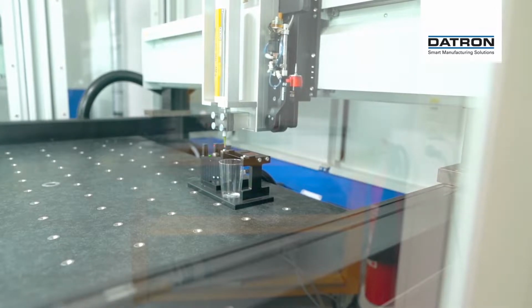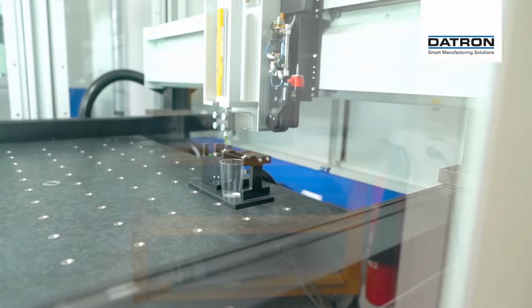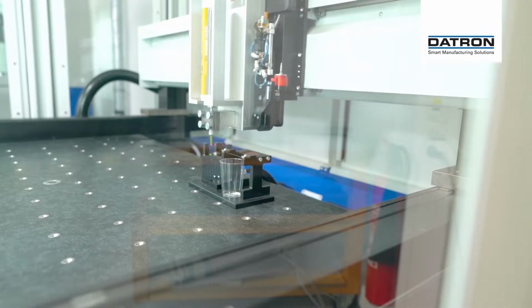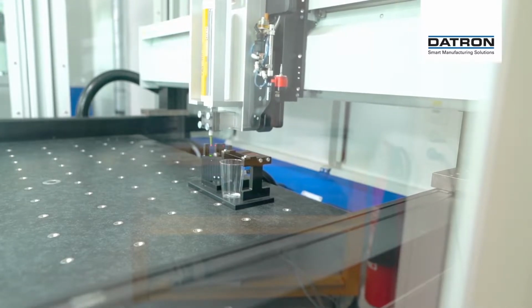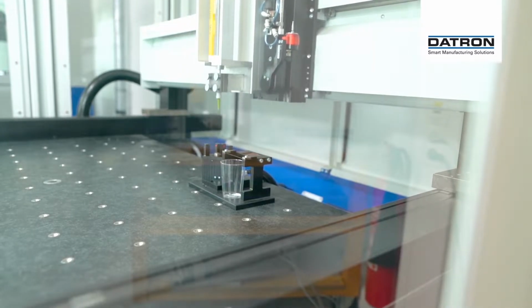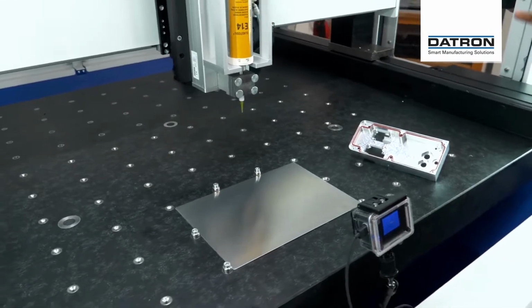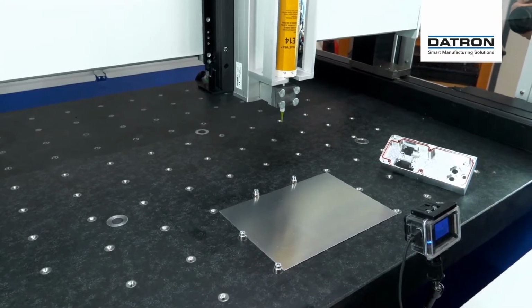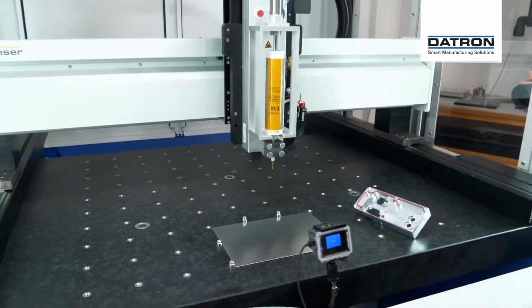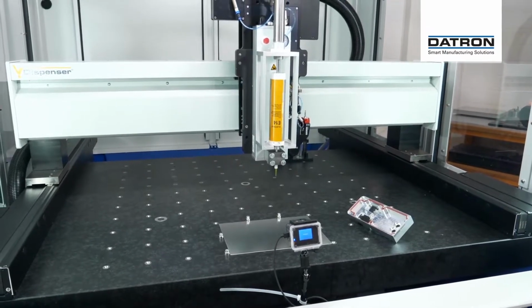With the light barriers in Y and X direction, we are measuring the position of the needle. So now the machine knows exactly the position of the needle. So if you set some 0 point, this 0 point will always be correct after the measuring.